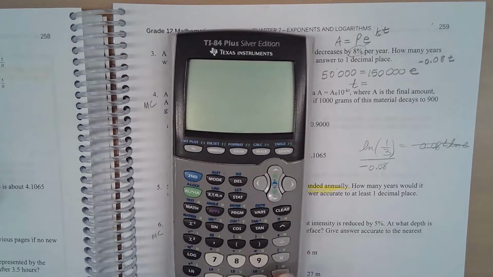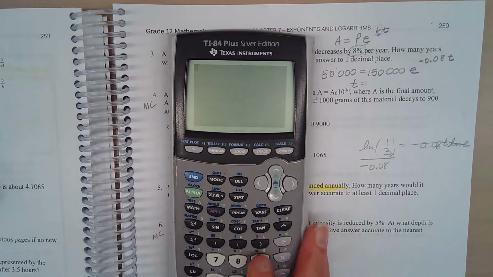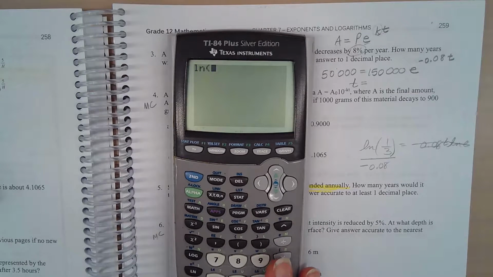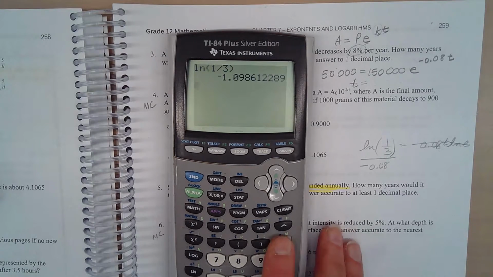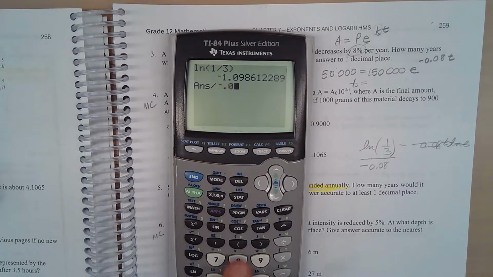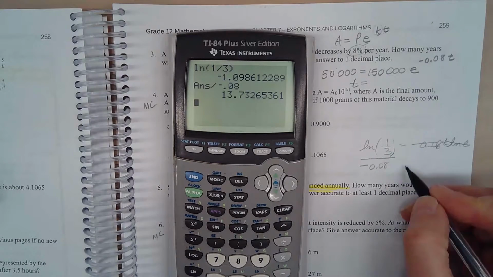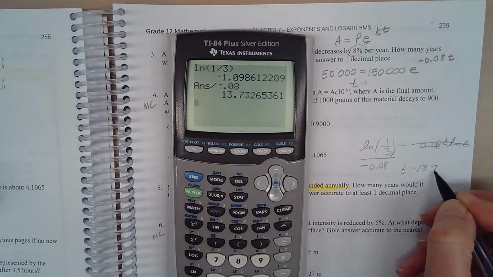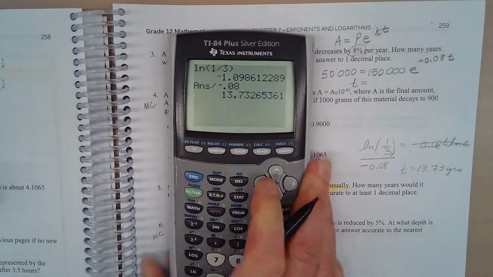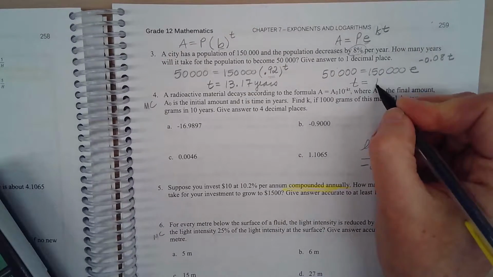So here we get ln of 1 divided by 3, okay? I'll just go equals, divided by negative 0.08, and we get t equals 13.73 years. And that would be acceptable.